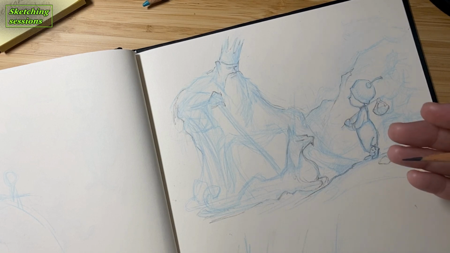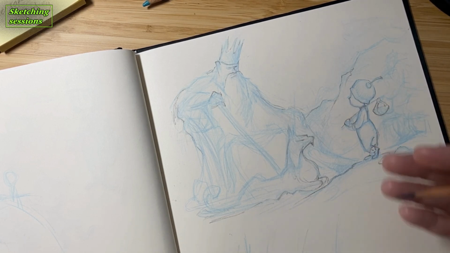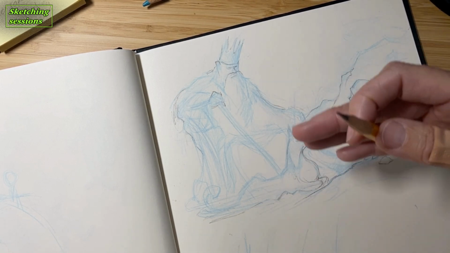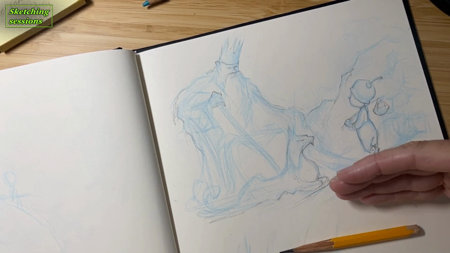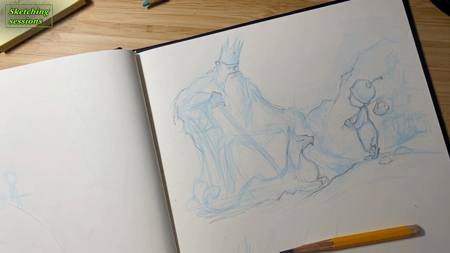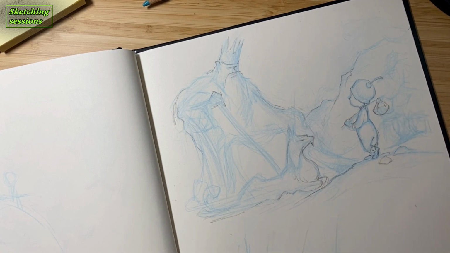Level one is the foreground, something very close to us, and after that comes the middle ground, a little bit further, and after that the background, which is far away. I don't know how to explain it more clearly, but I hope you can understand me.